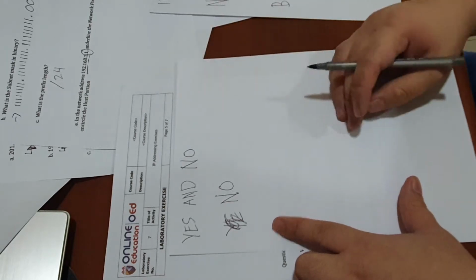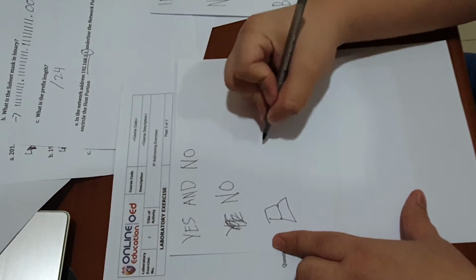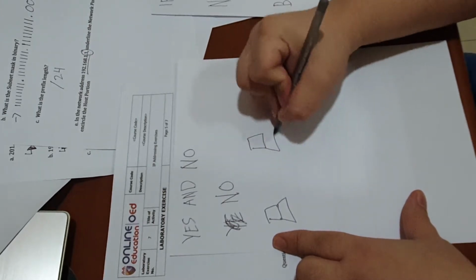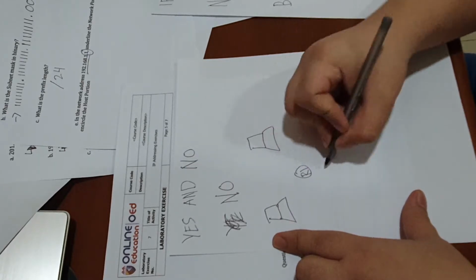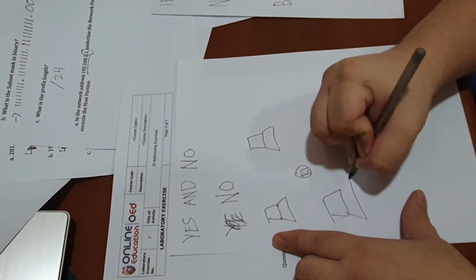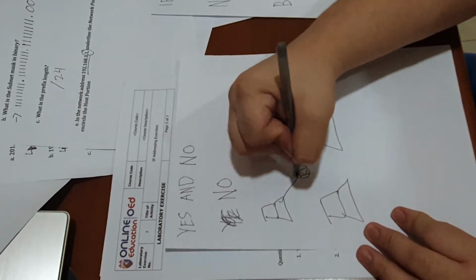Let's say we have a computer here, another computer here, and a router R1, with 4 computers.